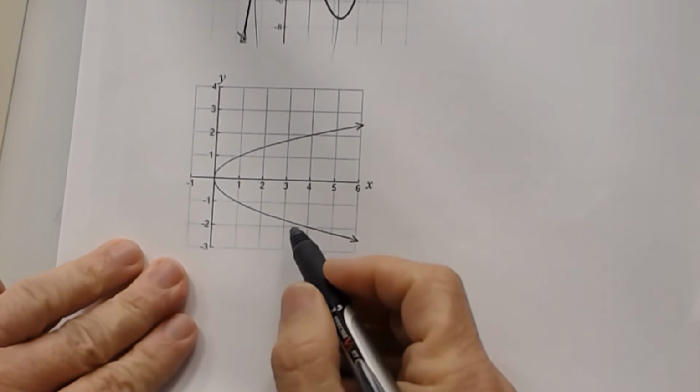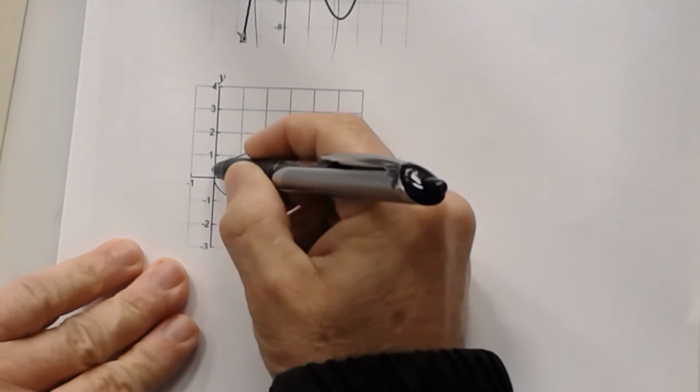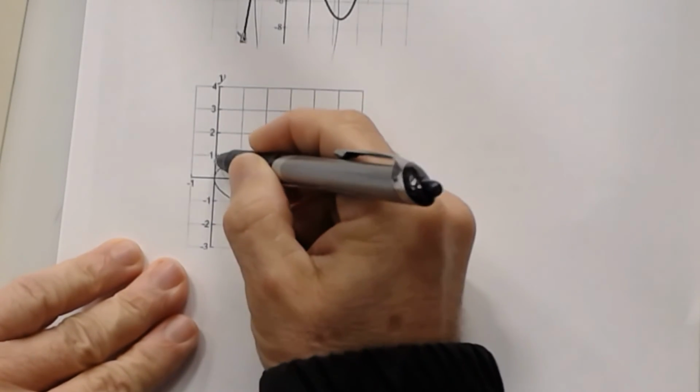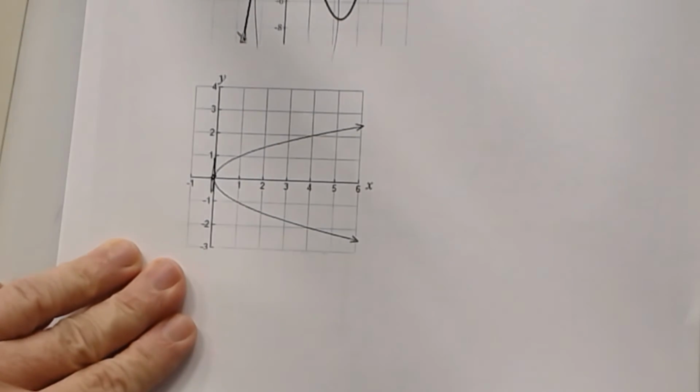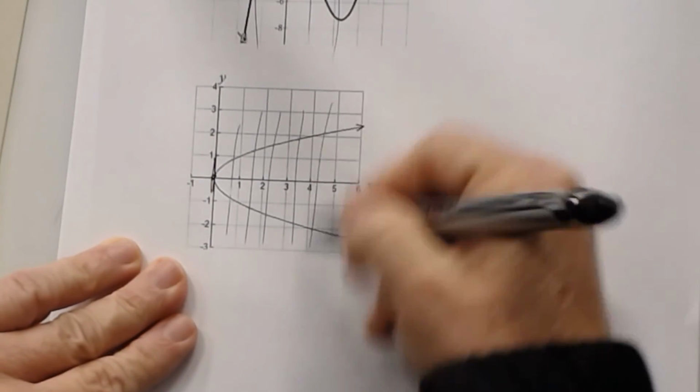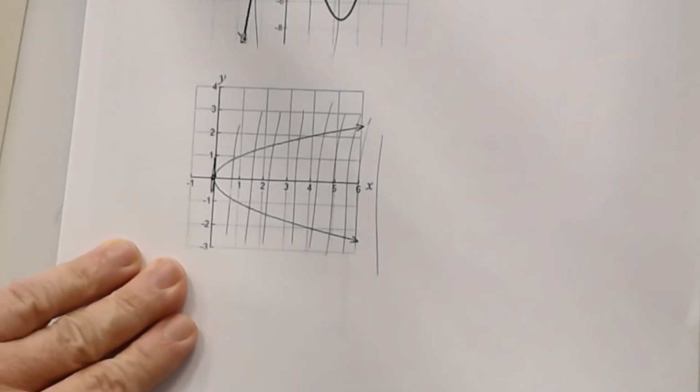What about this one? Okay, look very carefully. Right here, when I draw this vertical line, it only intersects it once. So why isn't it a function? Because there are other places where it intersects it more than once. So that's not a function.